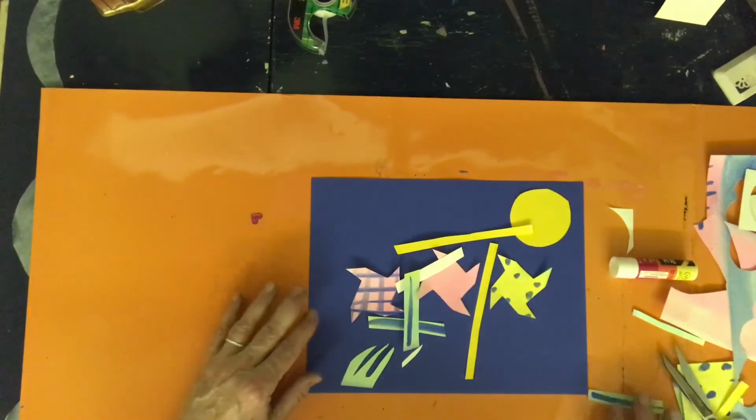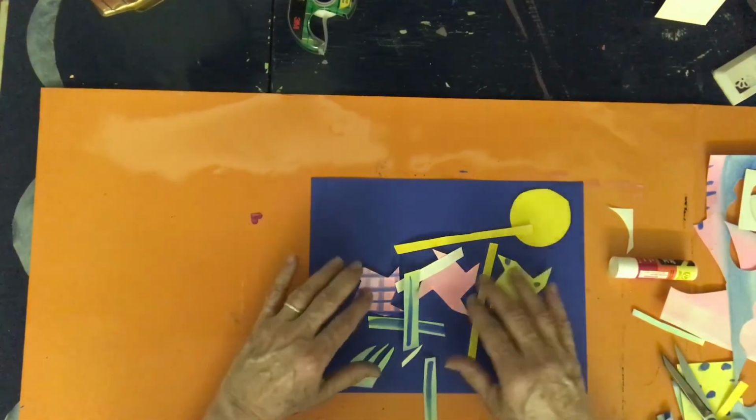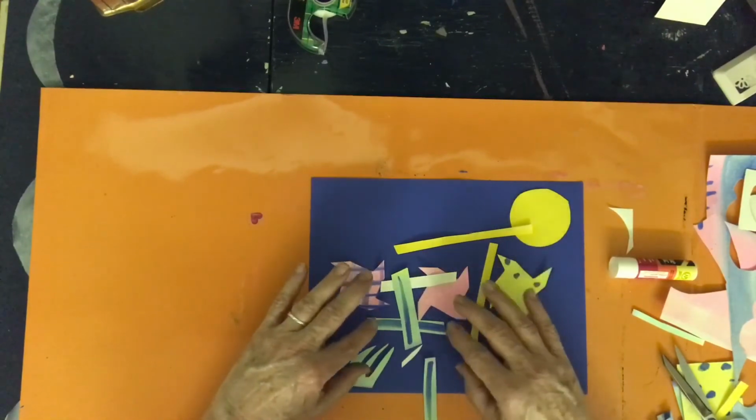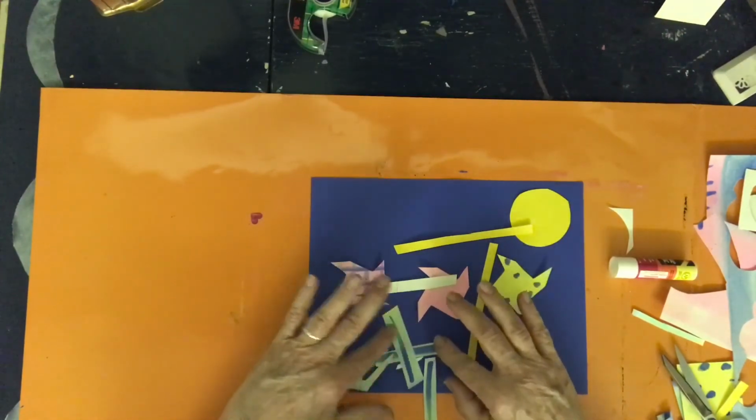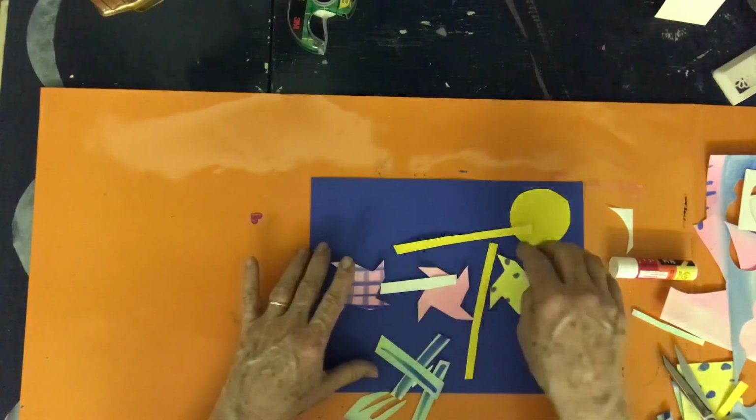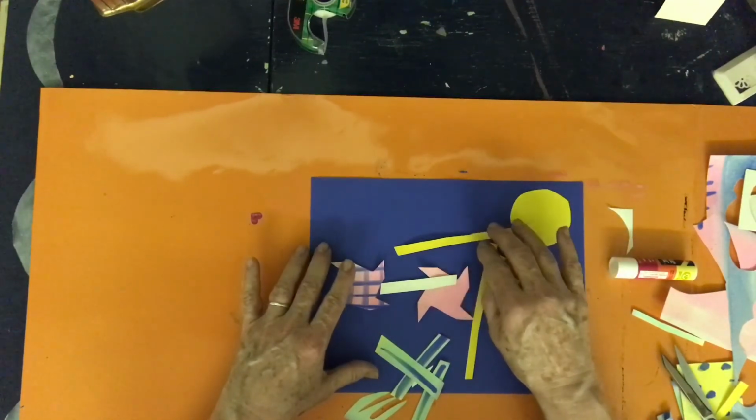When I have all my pieces, I'm going to be putting them on the paper just like I want it to look like. I am not going to glue down until everything is on here just the way I like it.